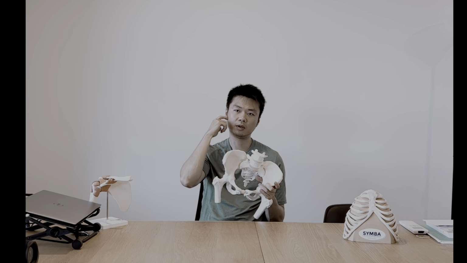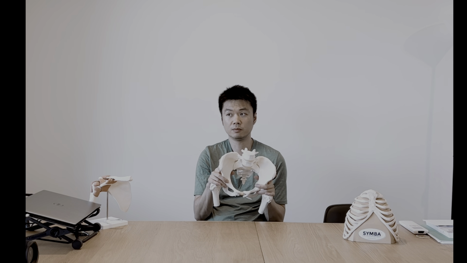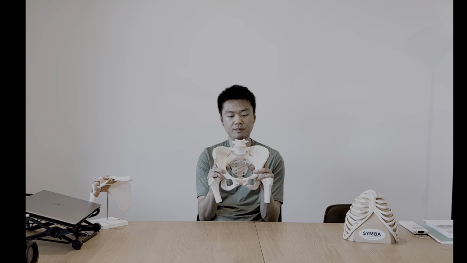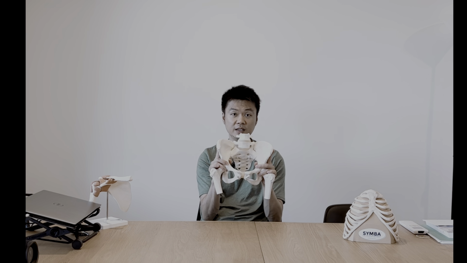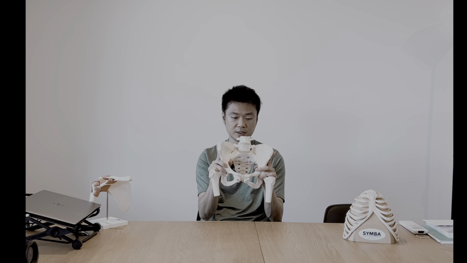So for me now, it's not about releasing muscles. It's more about getting the joints to be in a more neutral state so that your pelvis can access in-flare, out-flare, and then moving forward, backwards, anterior, posterior, side.